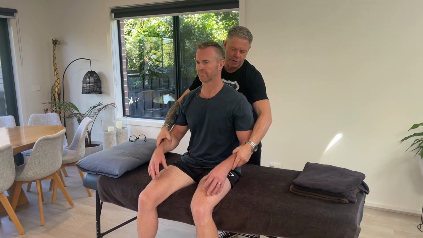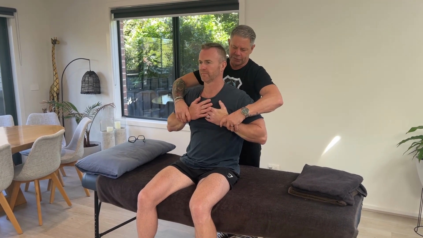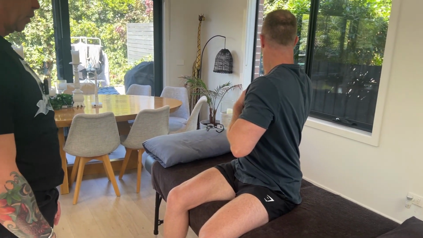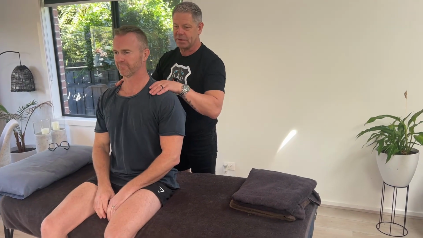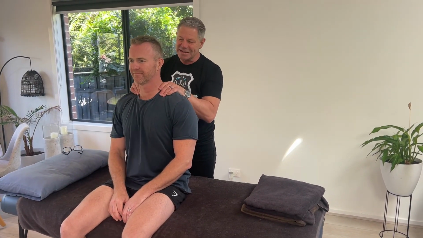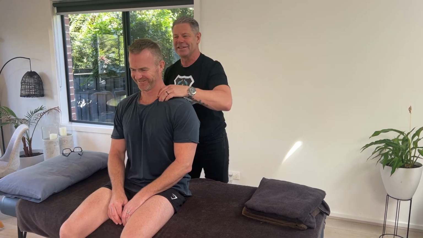Okay. I want you to put your arms over your chest like so. Yep. Hold them there. I'm going to come round here. I'm going to get you to just go round to your right as far as you can go. Yep. Okay. Round to your left then. Go round to your right again. Around to your left again. Yeah, right. You're a bit restricted on that. That's all right. I'd expect that, mate, because you're a massage therapist.